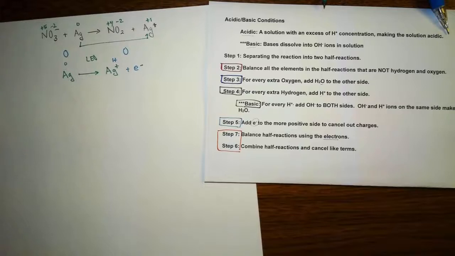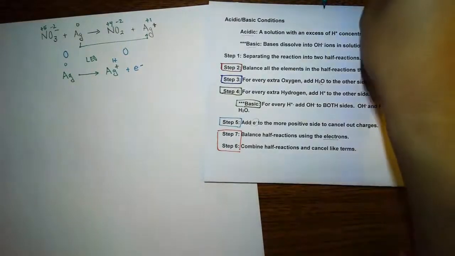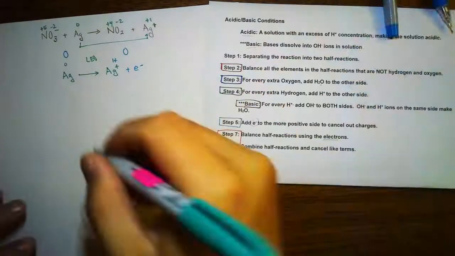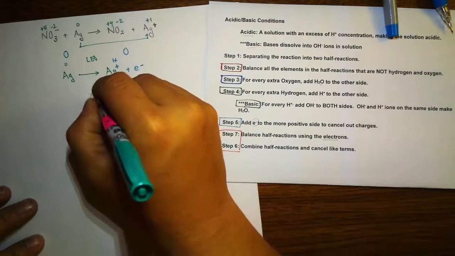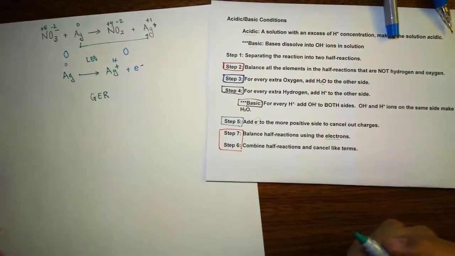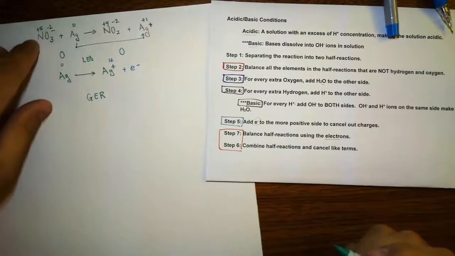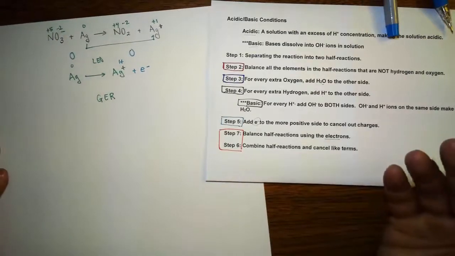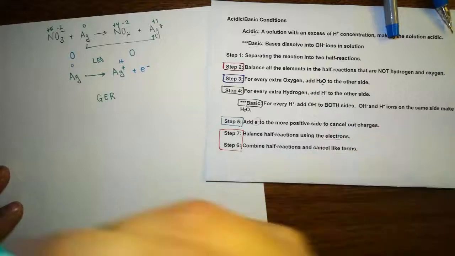Now let's go back and do the other part, which is the reduction or the GER part. So what is it that we're going to do in terms of the GER part? I'm going to write GER for reduction. And of course the GER is going to be that part right there. We have that +5 going to +4, becoming more negative, and that will give us the reduction.